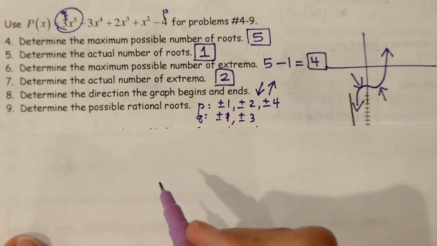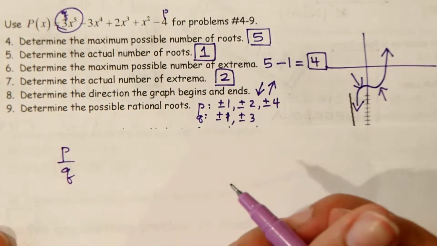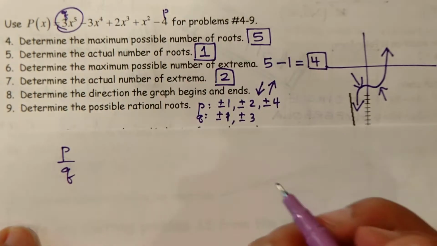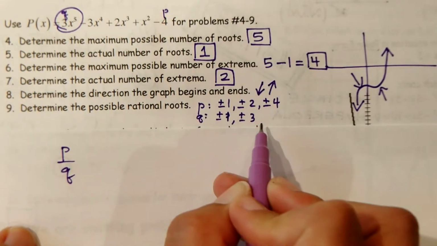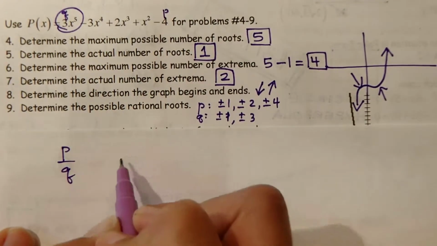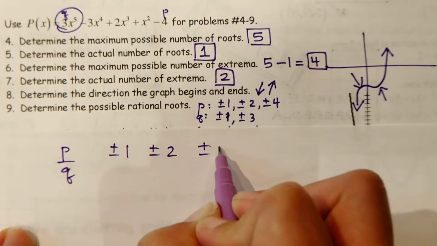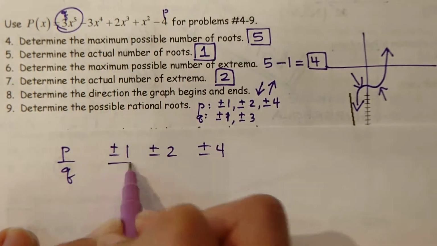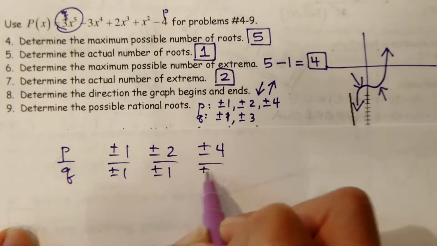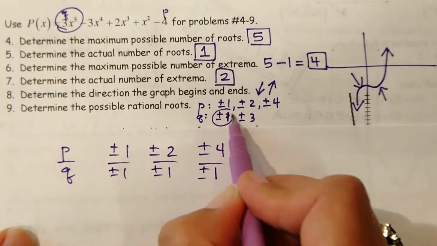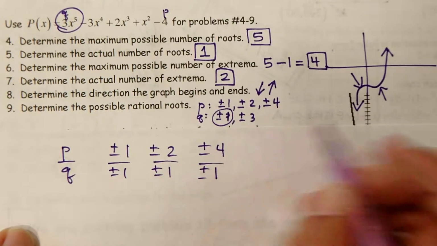So now the rational root theorem says that you do p over q to find possible rational roots. So that would mean that we take all these p values and put them over all the potential q values. So that's going to be plus or minus 1, plus or minus 2, plus or minus 4, and we're going to do these over plus or minus 1 to show this one being covered. Now we're going to do the same p's but over the other q value.